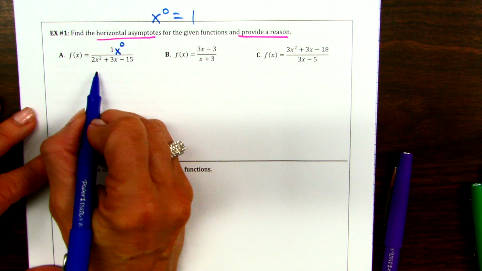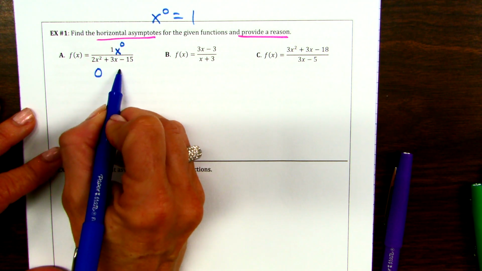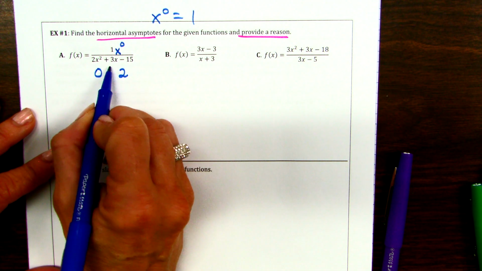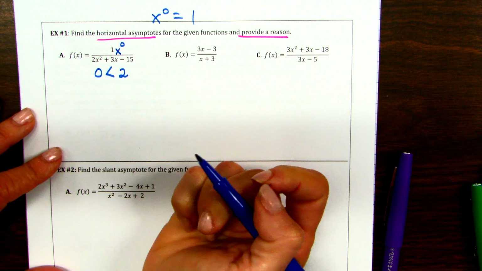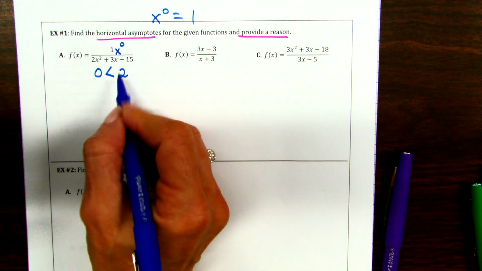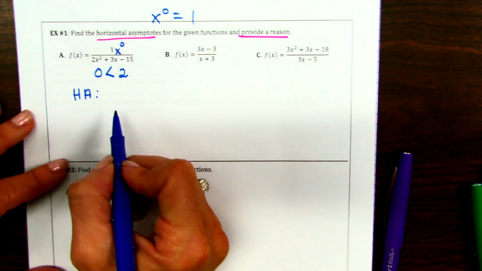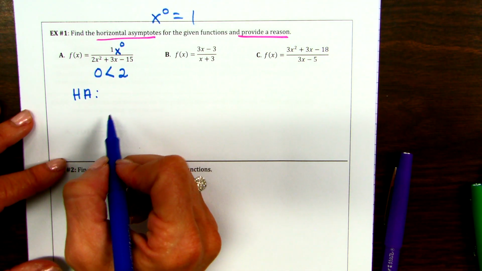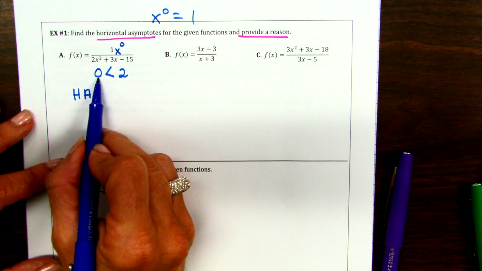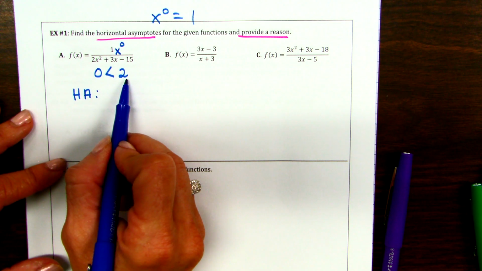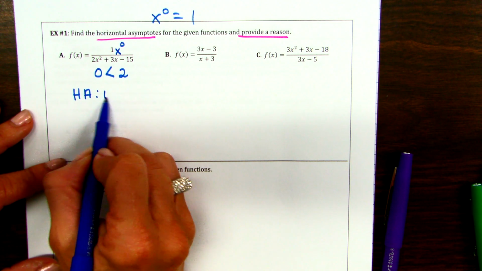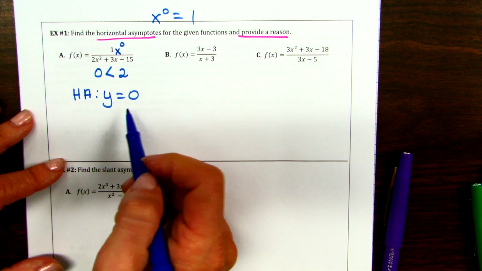So your numerator is 0, your denominator's degree is 2, 0 is less than 2. That's your reason, okay? What's the HA going to be when it's less on top than the bottom? Y equals 0, okay? That's that first case.